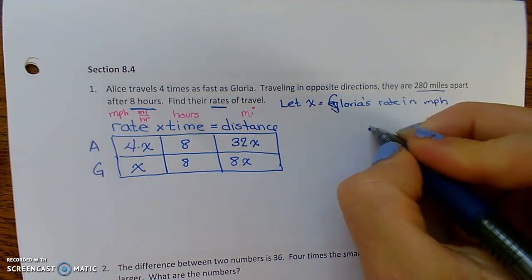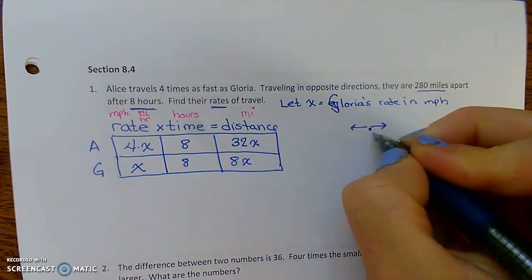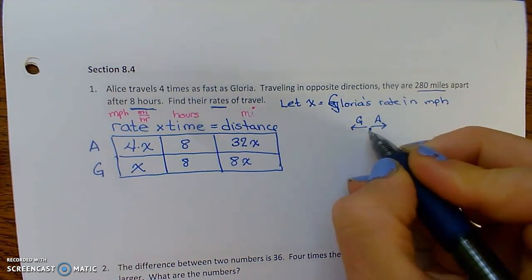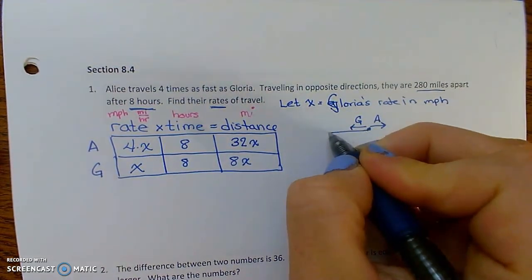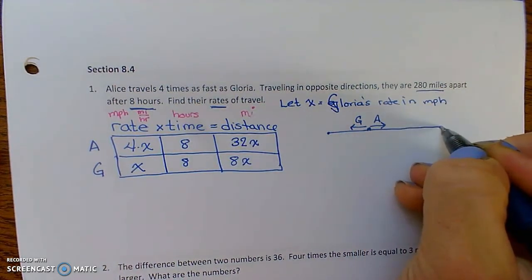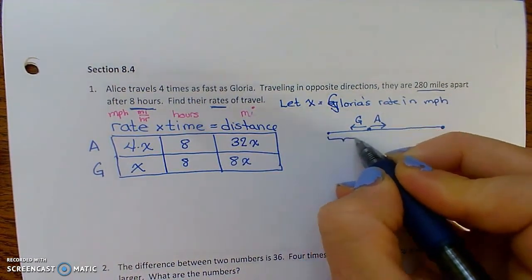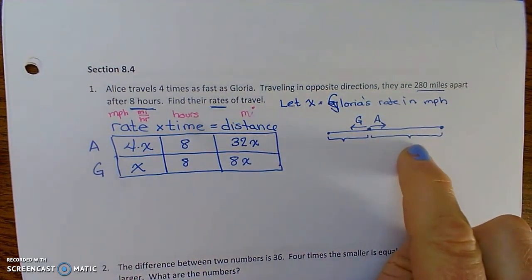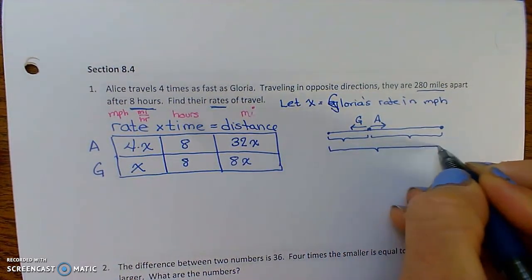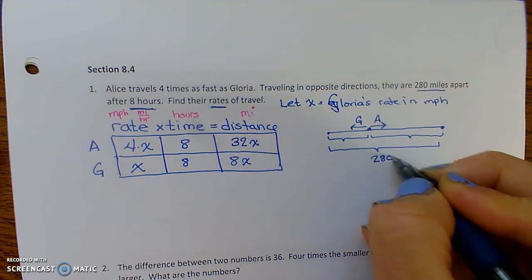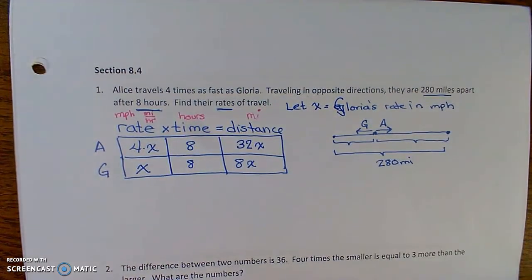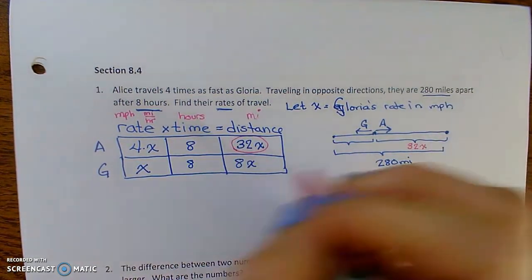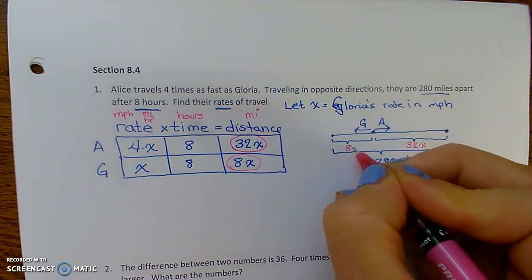Here's their starting position. They travel in opposite directions, right? So let's say that this is Alice and this is Gloria. After a certain amount of time, Gloria travels a distance, and Alice is going faster. Here's the distance that Gloria travels, here's the distance that Alice travels. The total distance is 280 miles. And I also know that Alice's distance can be represented by 32x, and Gloria's distance can be represented by 8x.